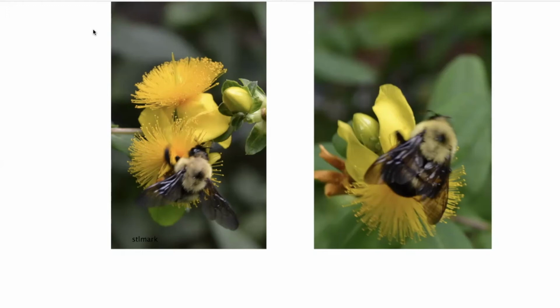So we've determined it doesn't have a shiny hairless abdomen, it seems like. Okay, so it is tricky to tell, but this little orange nugget right here is a pollen basket.